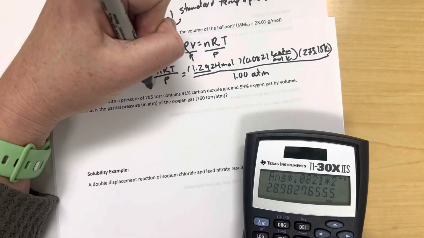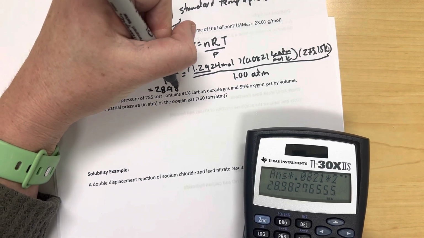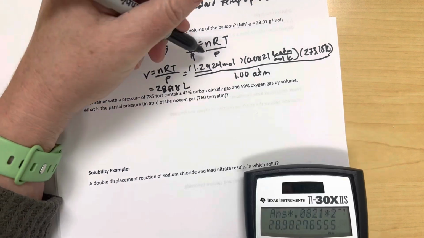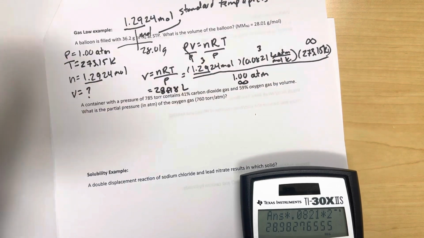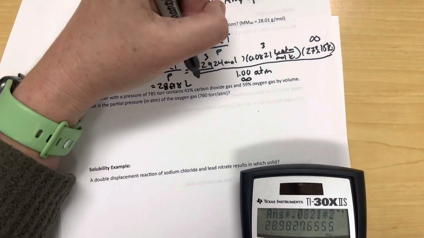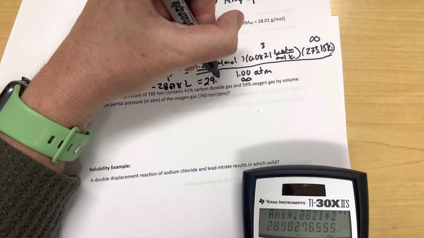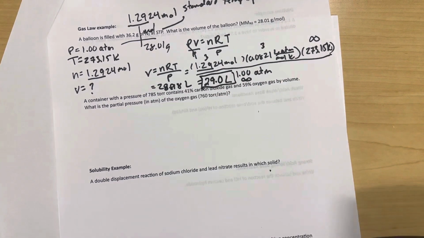And the answer I end up getting is 28.98 liters, but again, remember it had 3 sig figs, that had 3, that had 3. We said at STP this stuff has infinite, so we're looking for 3. So 28.98 is the same as 29.0 liters with 3 sig figs.